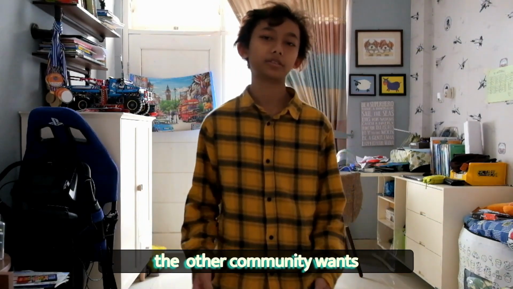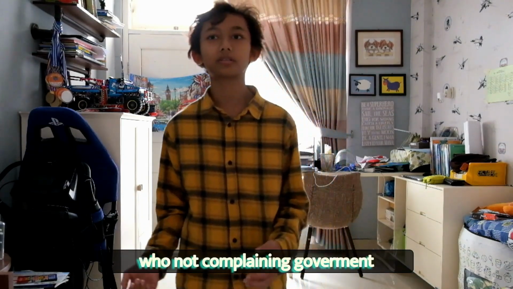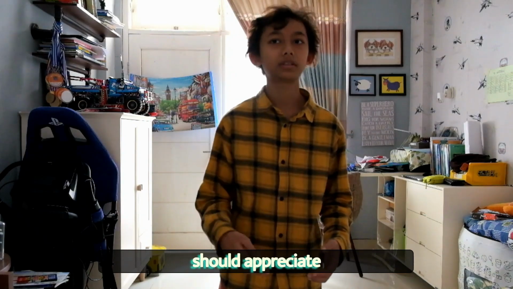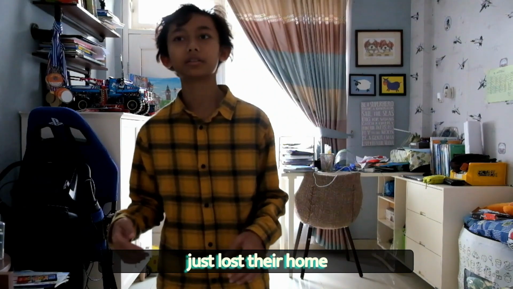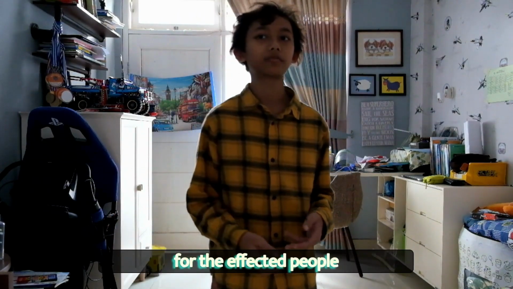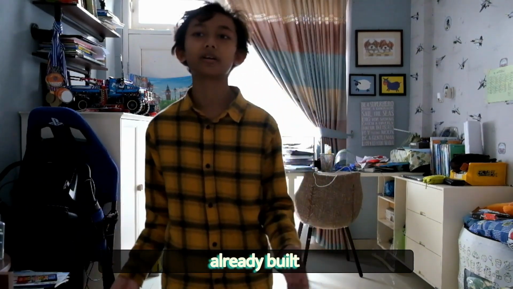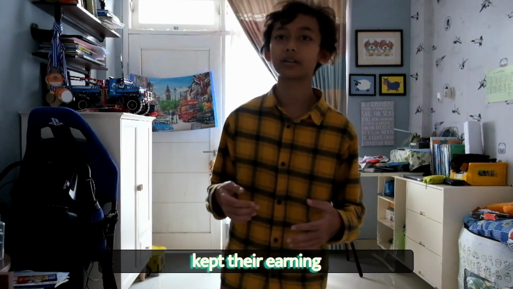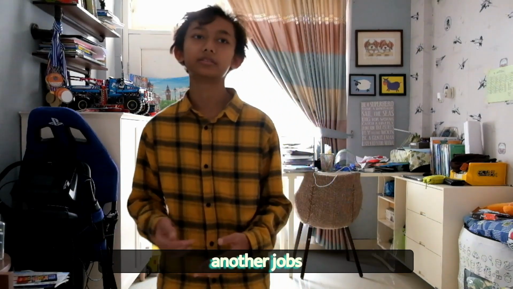The other community members want to give their land to the government without complaining, and the government should appreciate its people by giving appropriate settlement money, since they lose not just their home but also their livelihood. The government can also empower the affected people to work on the airport project once it is built, so they can still earn a living. The solution is actually very simple: replace their home and give them another job.